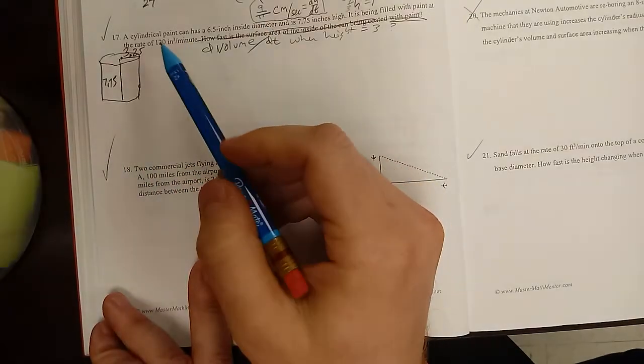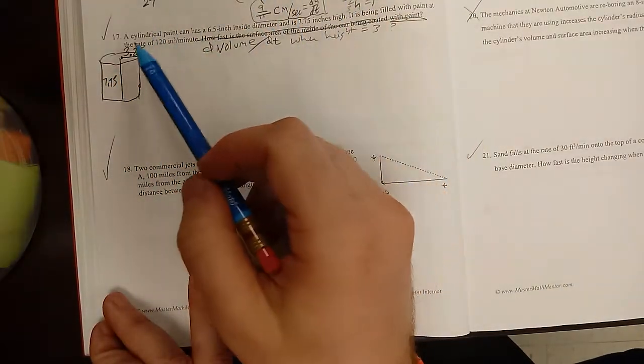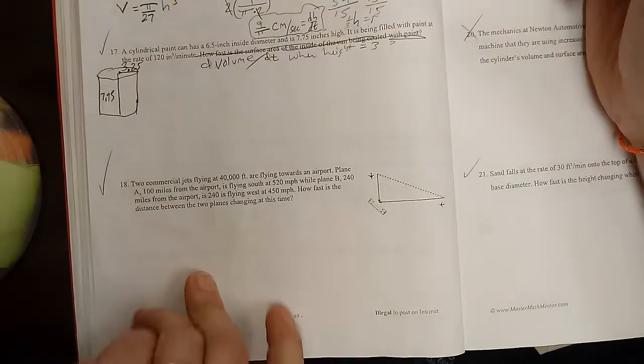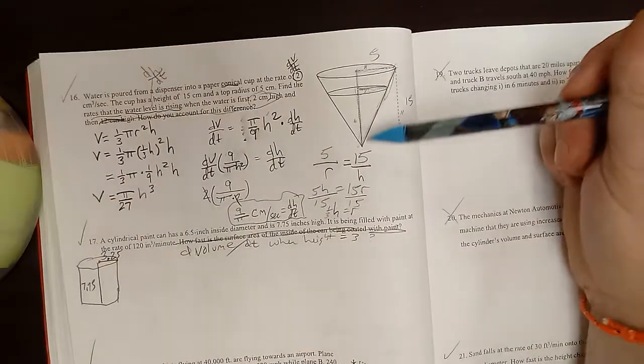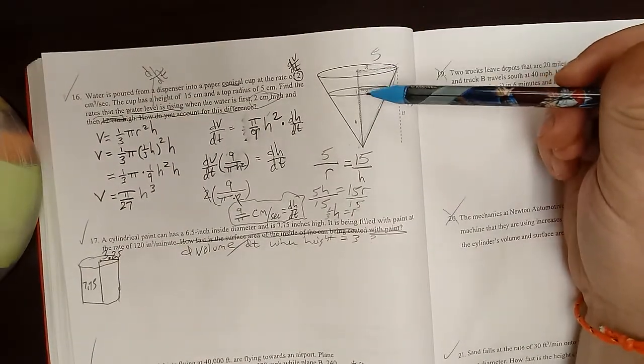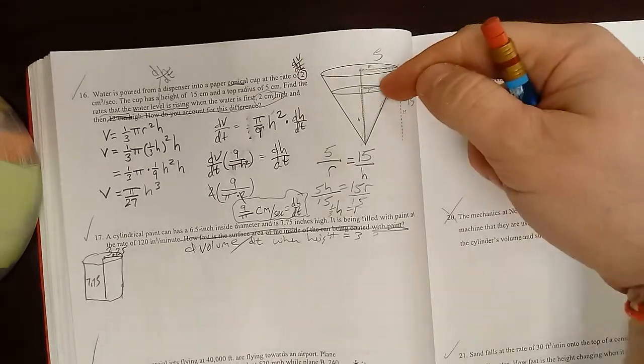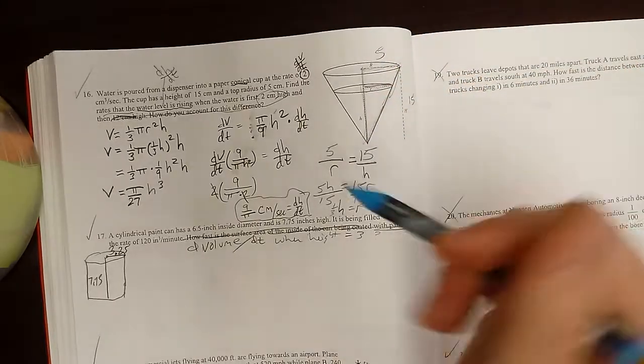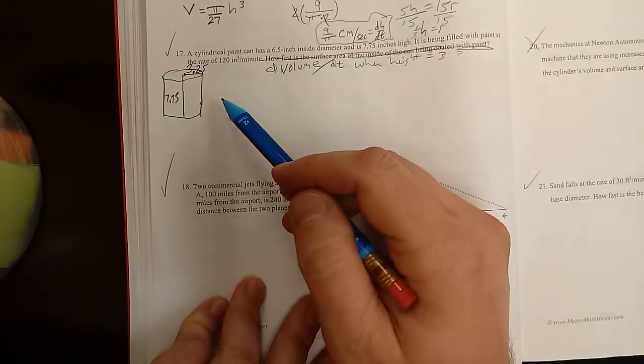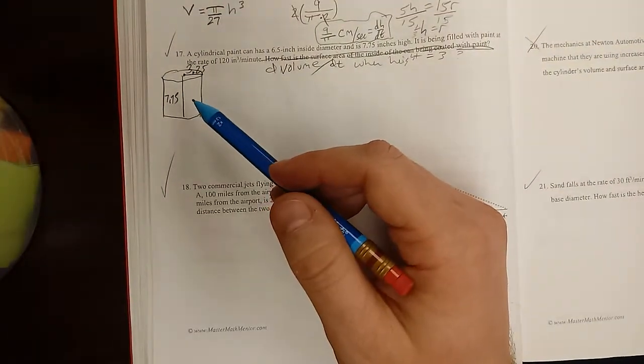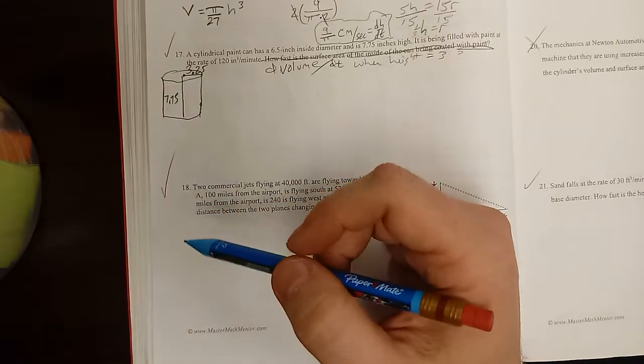Here's the difference from this to the previous question. In cones, when water fills up or drains out, the radius changes. If you can kind of imagine that going up and down, the radius is going to grow and shrink as the height grows and shrinks. In this, the radius is static. It doesn't change the entire way.